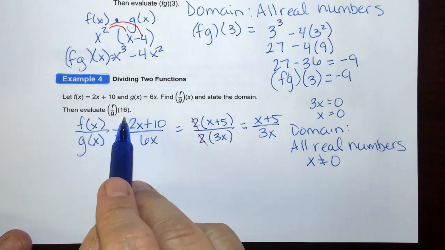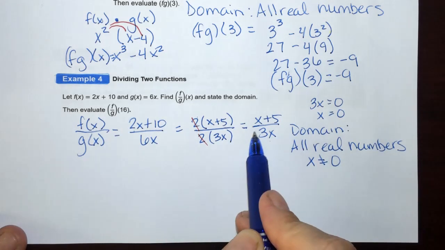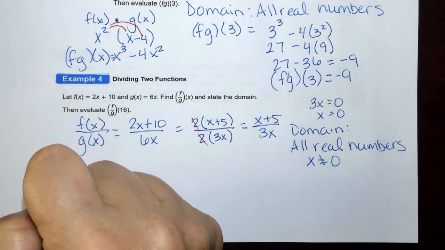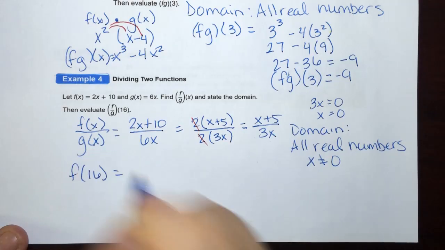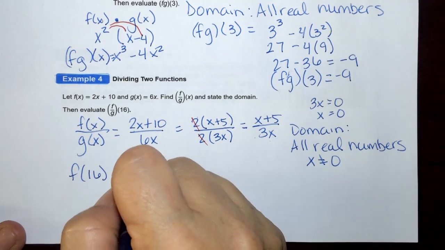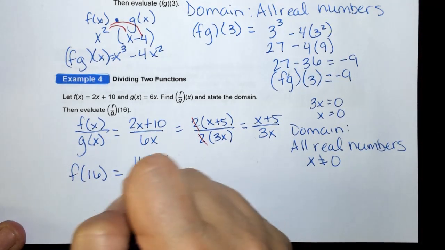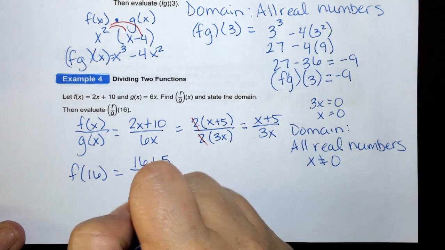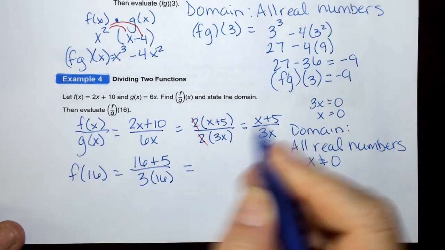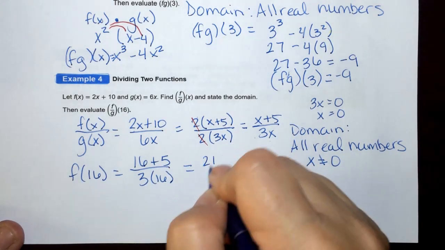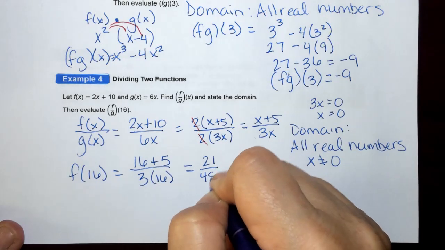So now they want us to substitute in 16. So we're going to take our function and find out when it's 16. Everywhere there's an x, we're going to put in 16. So 16 plus 5 gives me 21. 3 times 16 gives me 48.